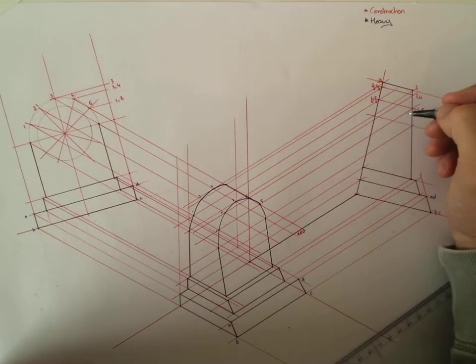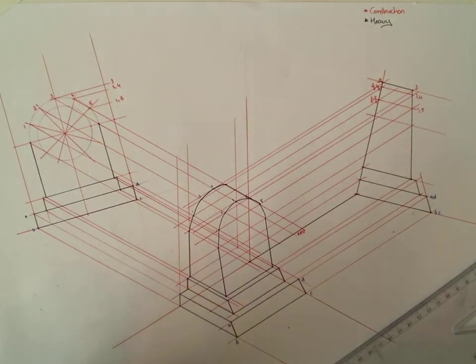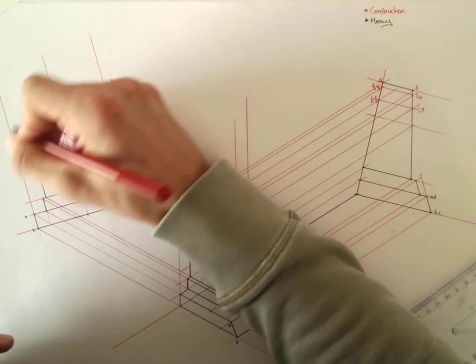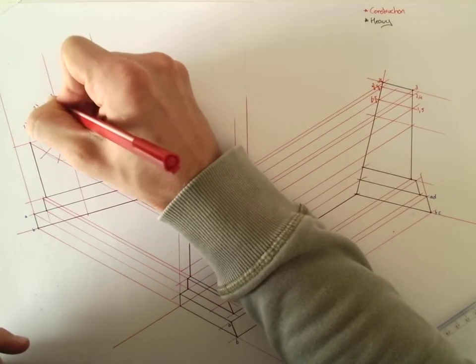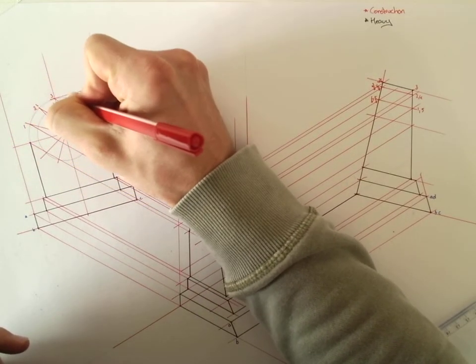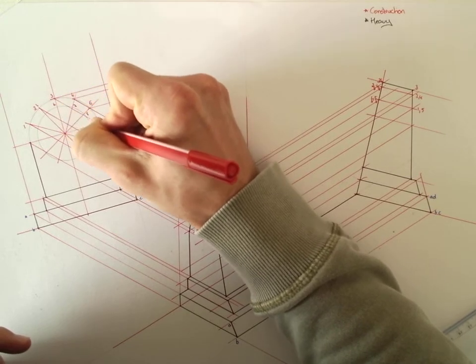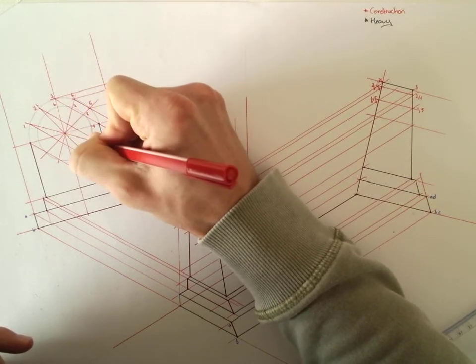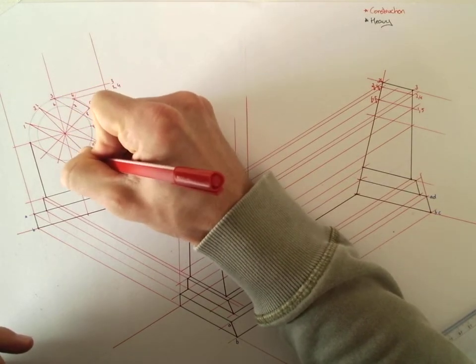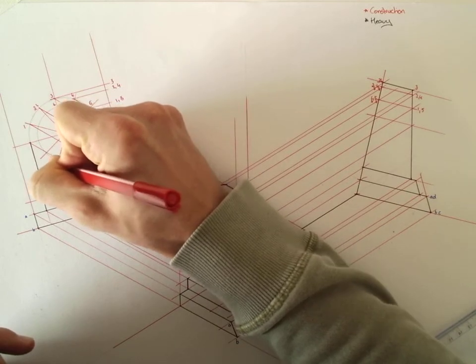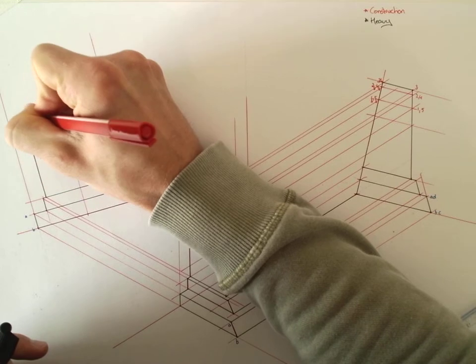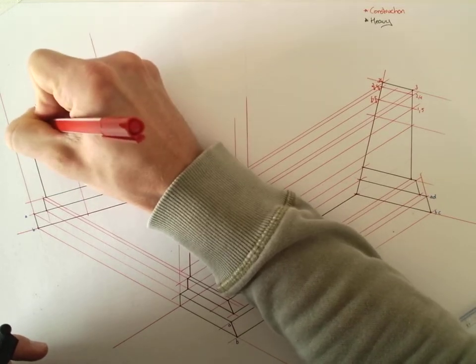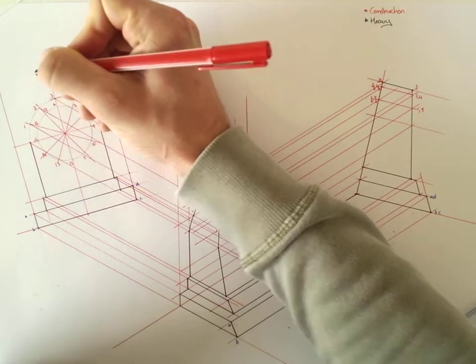I'm just going to number them differently because we're going to confuse ourselves otherwise. So we've already used 1 to 5, so we'll say 6, 7, 8, 9, 10, 11, 12, 13, 14, 15, 16, and 17.